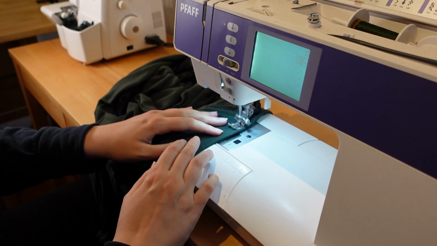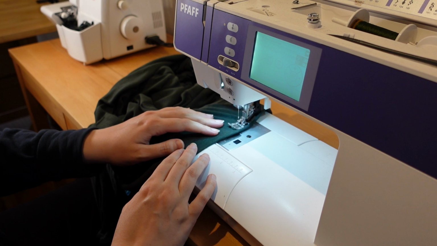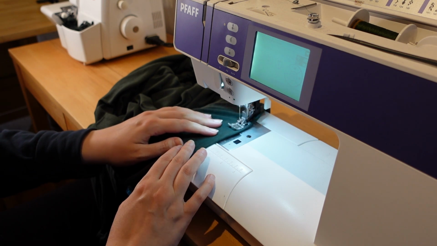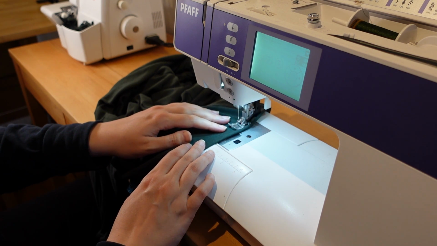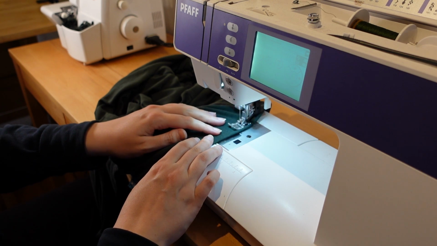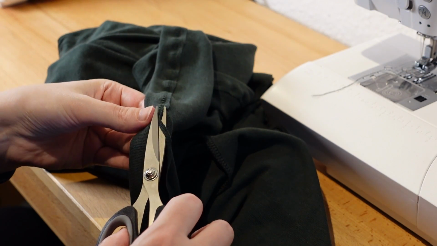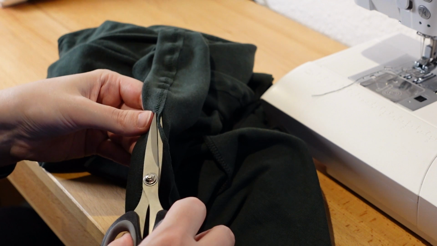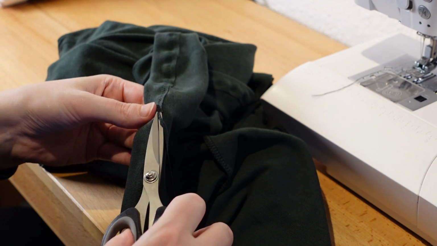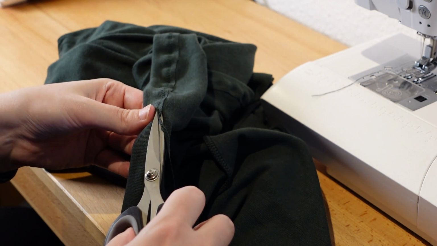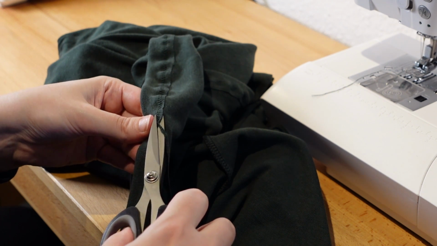Last step is the hem. I'm using a plain zigzag stitch here. The excess is then trimmed away. And the shirt is done.